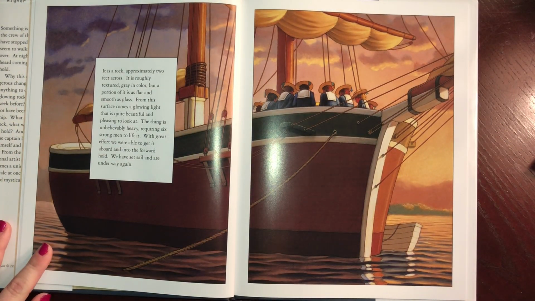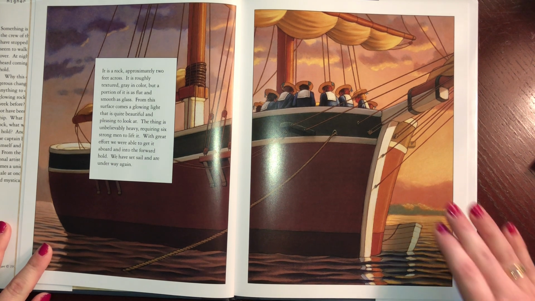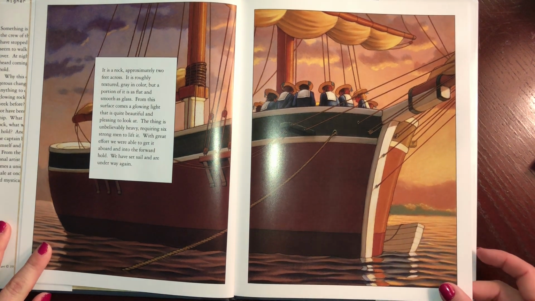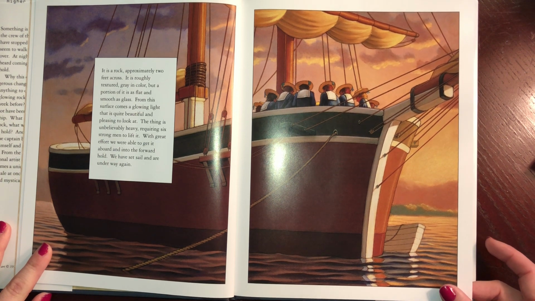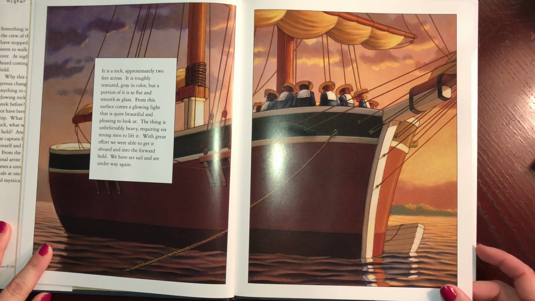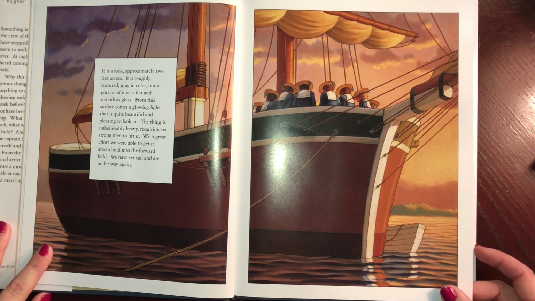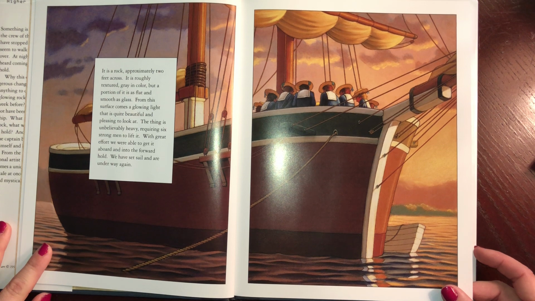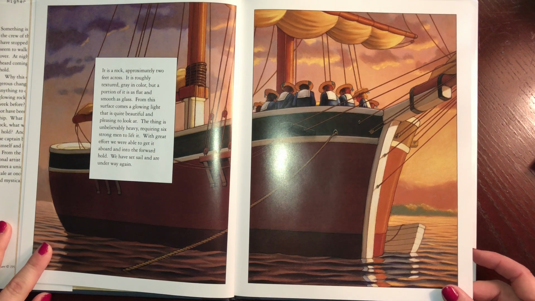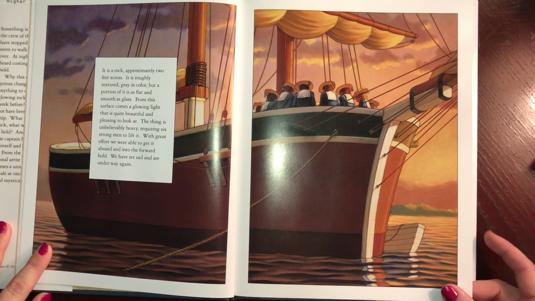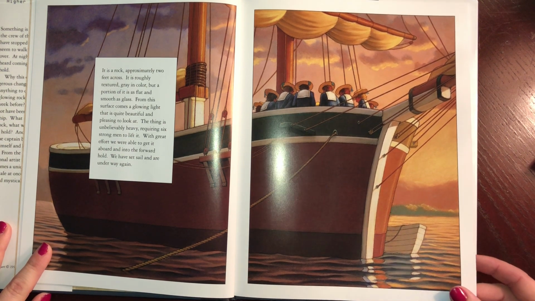It is a rock, approximately 2 feet across. It is roughly textured gray in color, but a portion of it is as flat and smooth as glass. From this surface comes a glowing light that is quite beautiful and pleasing to look at. The thing is unbelievably heavy, requiring 6 strong men to lift it. With great effort, we were able to get it aboard and into the forward hold. We have set sail and are underway again.